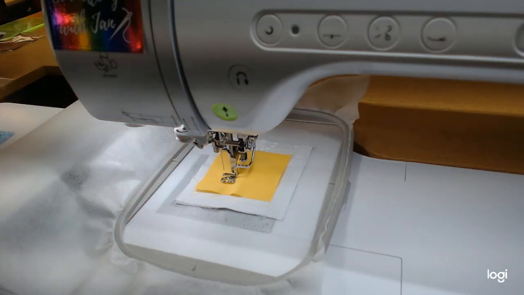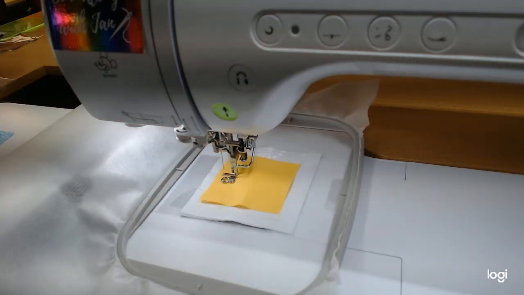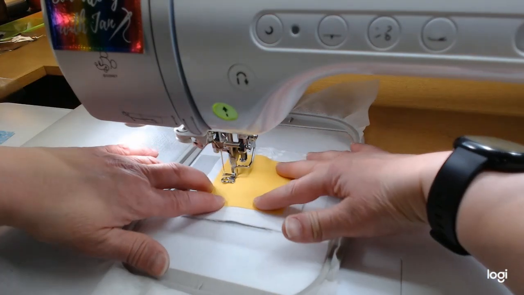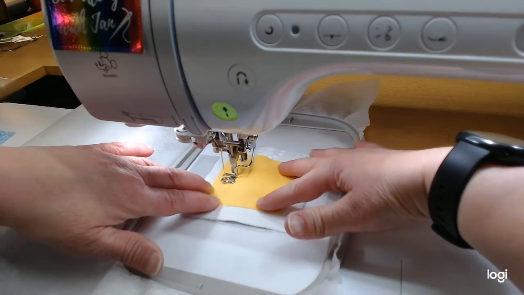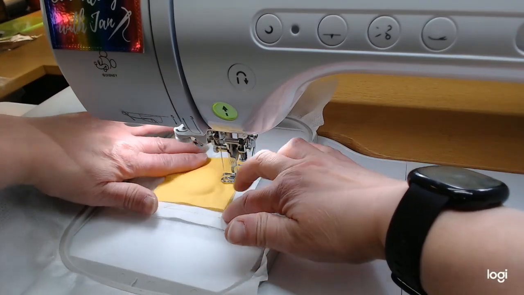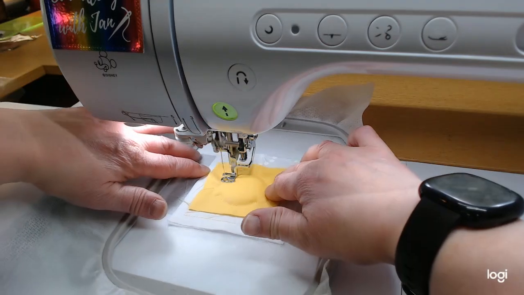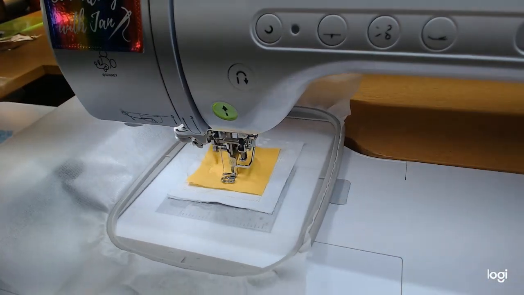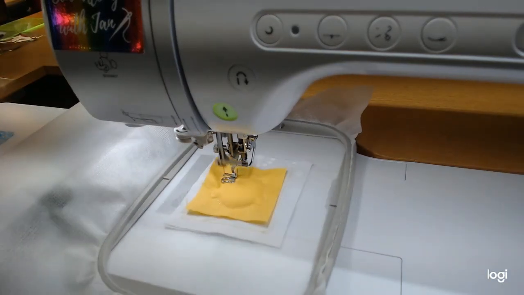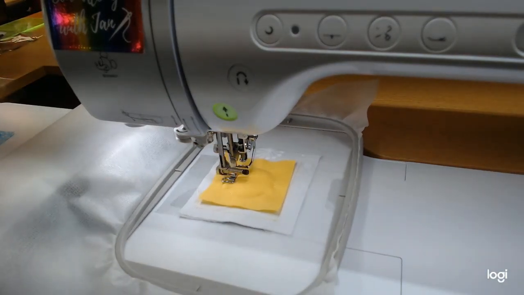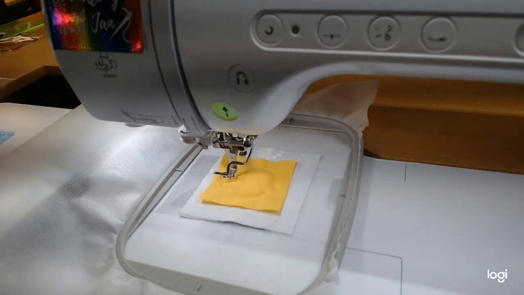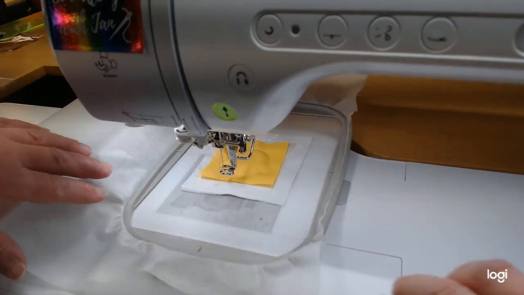All right, so I'm going to back up to the beginning of that design. Okay, so let's give her another whirl here. Kind of stays flat, hopefully. Doesn't get too pucker. There's a little pucker on the side, but I think it'll be all right. Enough on the side, I think it'll be fine. All right, so there's our little chick, and now we're going to trim the fabric close to the stitches.